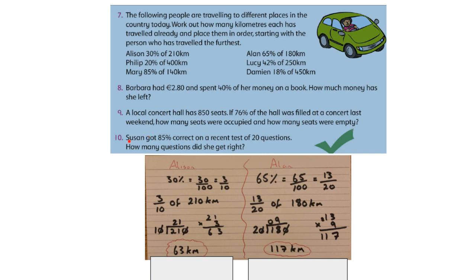Okay. Last one. Susan got 85% correct on a recent test of 20 questions. So it's more or less the same. How many questions did she get right? Okay, so she got 85% out of 100. So 85 over 100 will be the fraction. 20 questions is how many questions she had in the test.